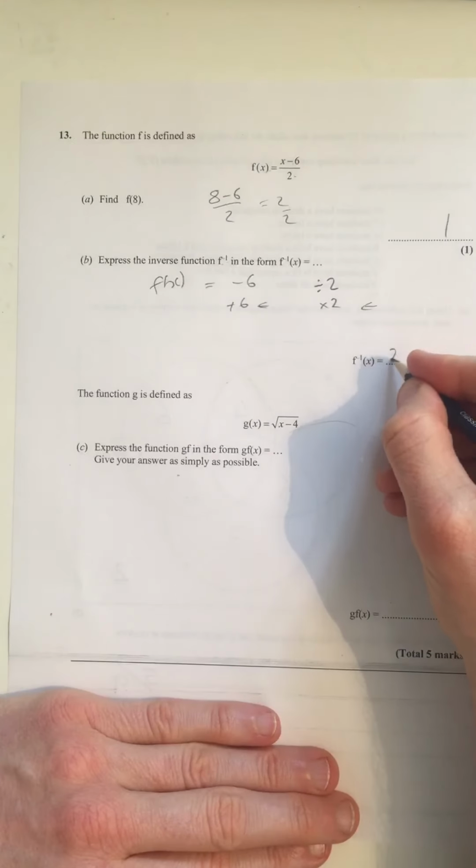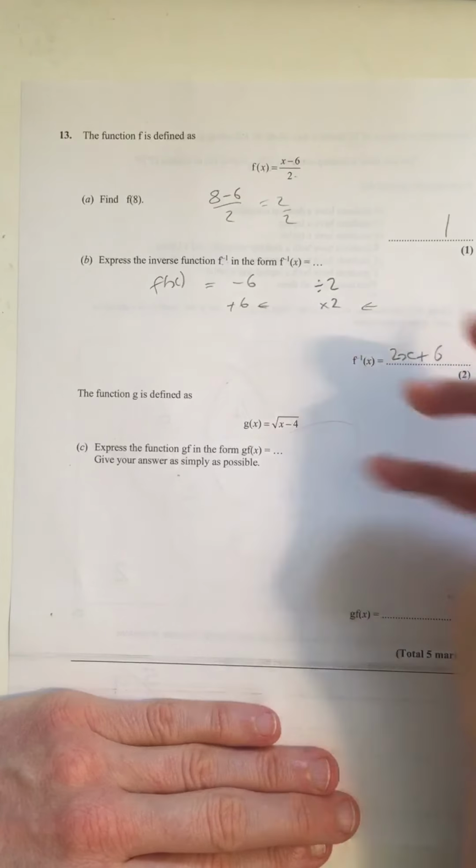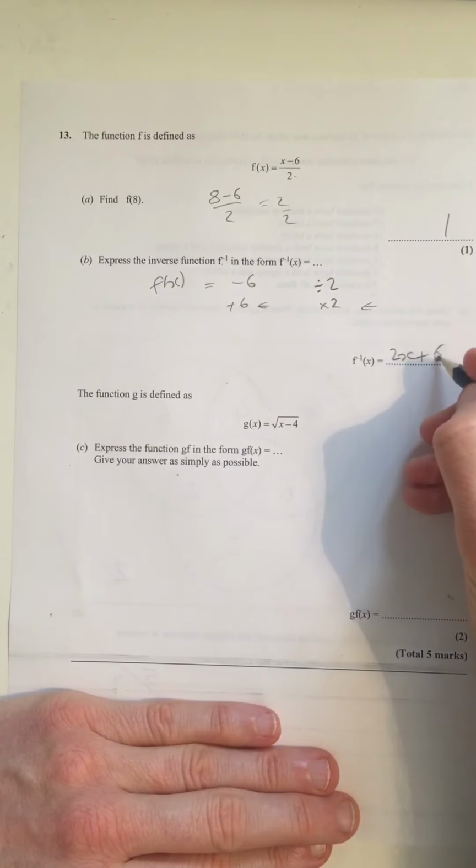So it would be 2x plus 6. That's the inverse function there.